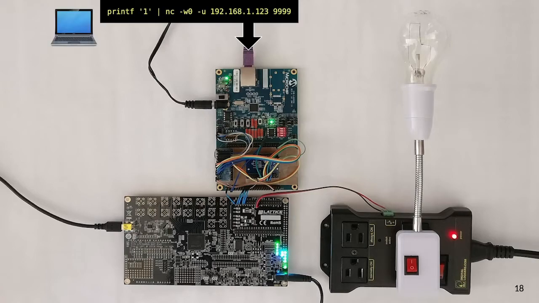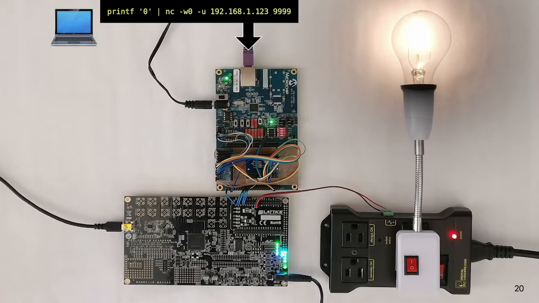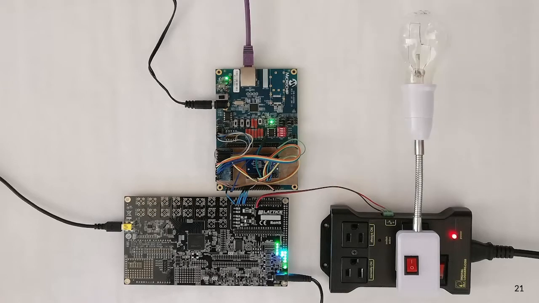And then, if we're using a computer to send a UDP packet containing a 1 into this network card, then our system processes this packet, and it will turn on the light bulb. And then, if we're sending another packet containing a 0, our system will again process this packet and turn off the light bulb. So let's have a look at the interface between this FPGA and the rest of the world.